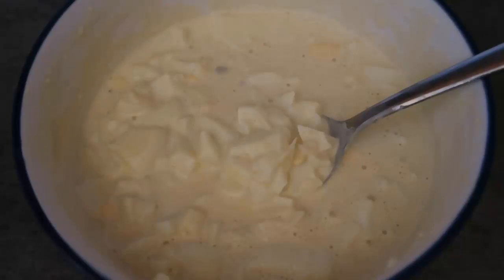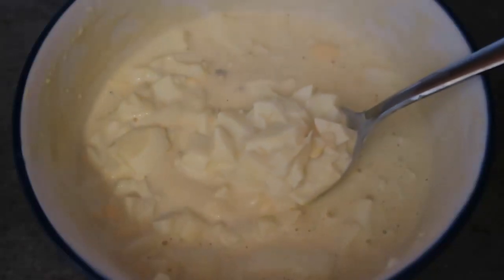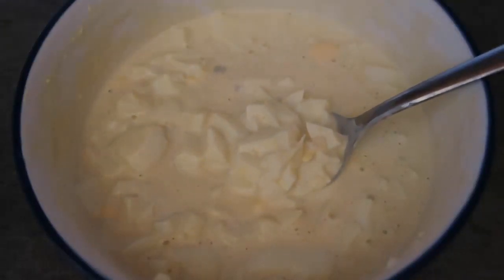Today I'm going to show you how to make easy keto egg salad recipe. There's only 4 ingredients in this low carb, high fat, creamy egg salad that makes a lovely snack, lunch, or really just any time of the day.